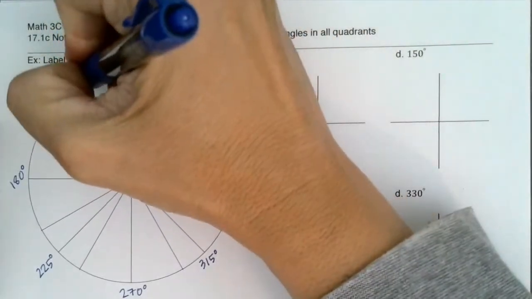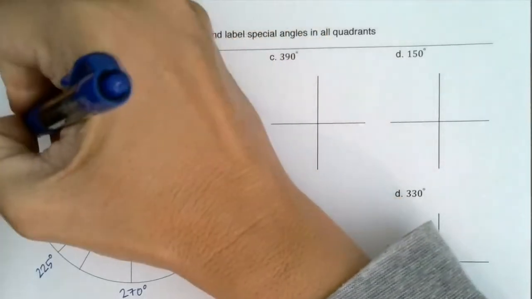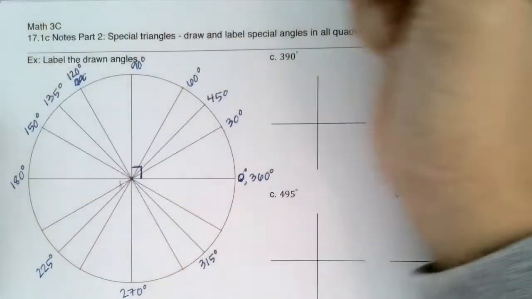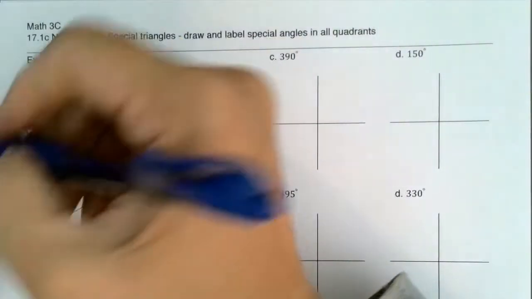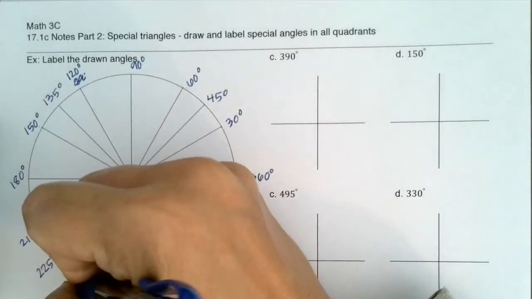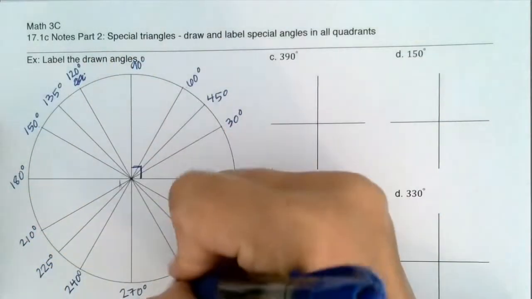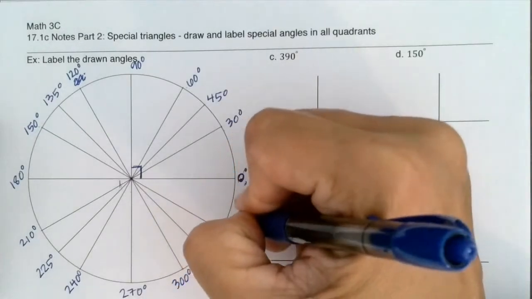And then I'm going to keep adding 30 degrees all the way around to get these other angles. 90 plus 30 is 120, 150, 180, 210, plus another 30 is 240, 270, 300, plus another is 330 degrees.